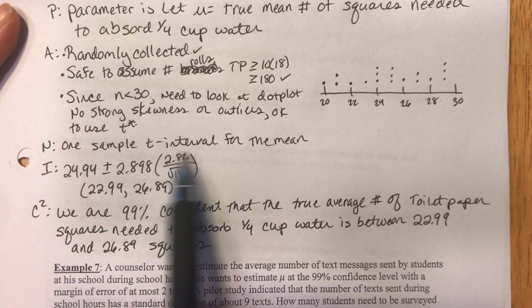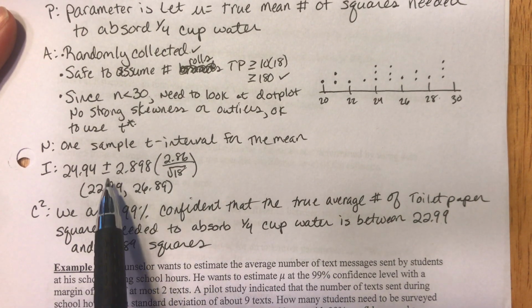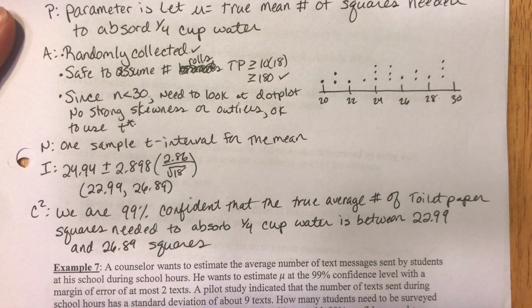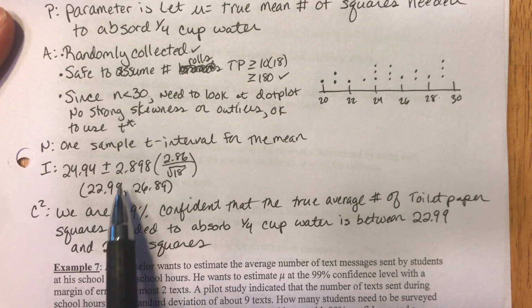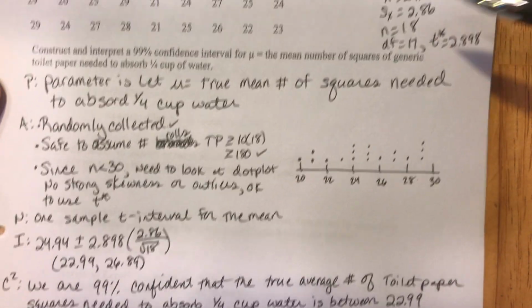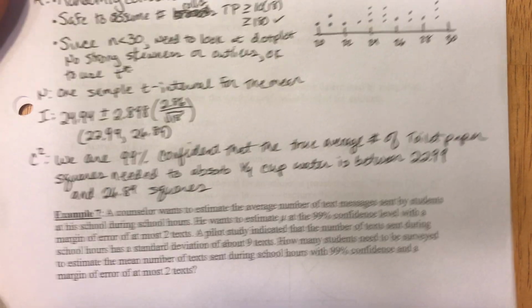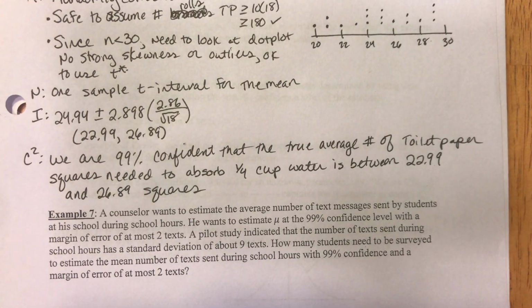It's a one sample t interval for the mean. Here is my interval, using the one variable statistics I got up here. And then my conclusion: we are 99% confident that the true average number of toilet paper squares needed to absorb 1/4 cup water is between 22.99 and 26.89 squares.